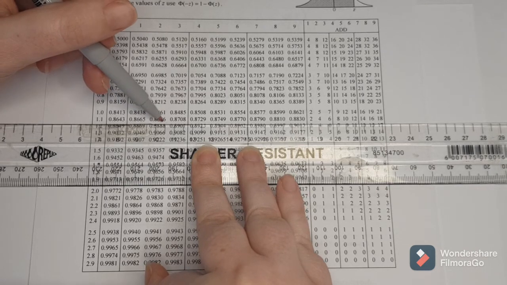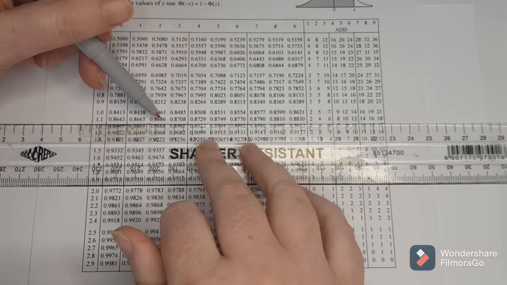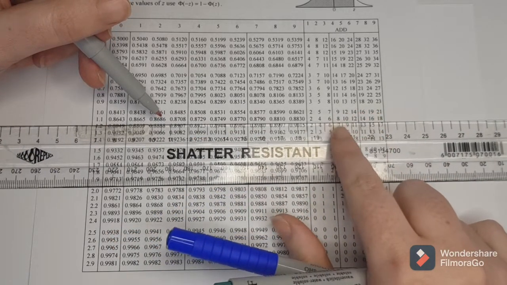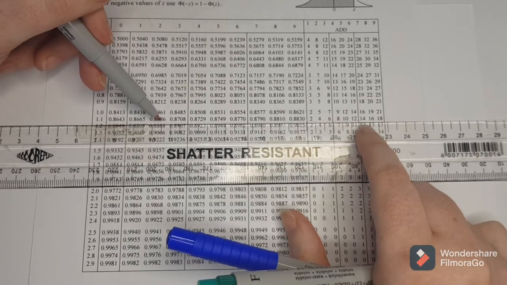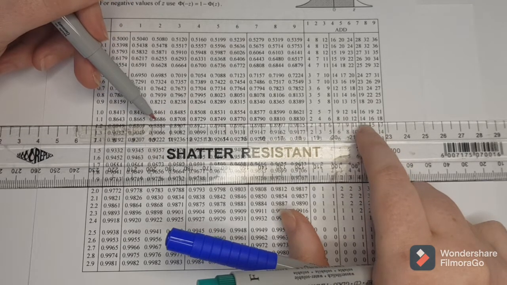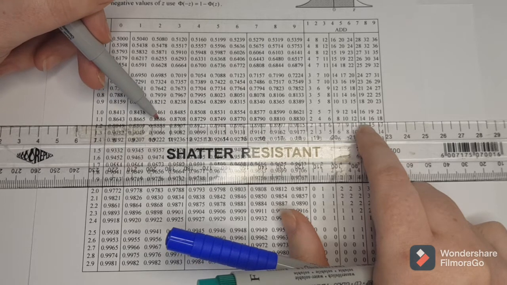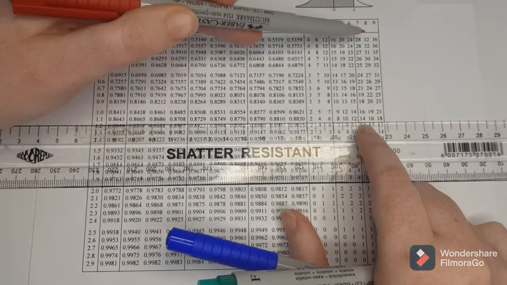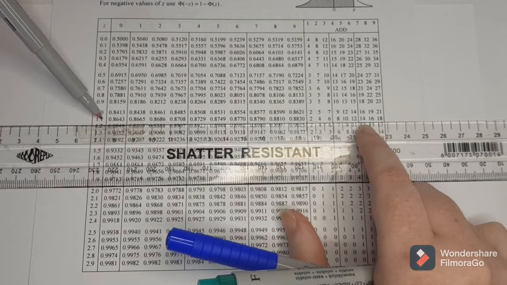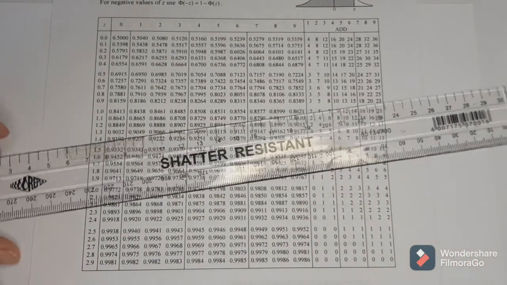Now I want to get this value as close to 0.87 as possible. So I look in my last column for a number that I can add to get this to 0.87. So 86, I need 14 more to get that to be 0.8700. So 14 more would be 0.7. So I've got 1.127, which would give me my perfect number.